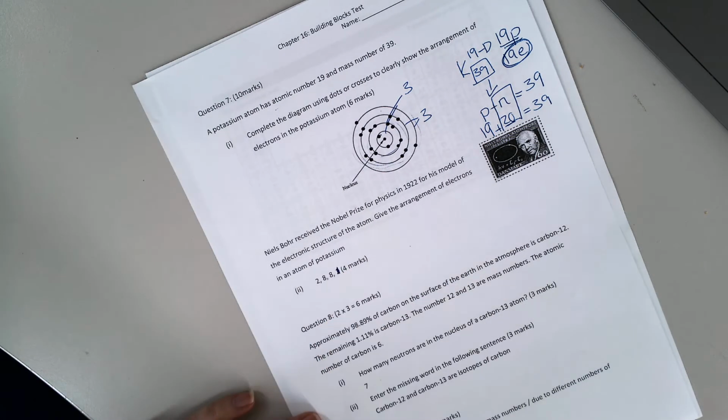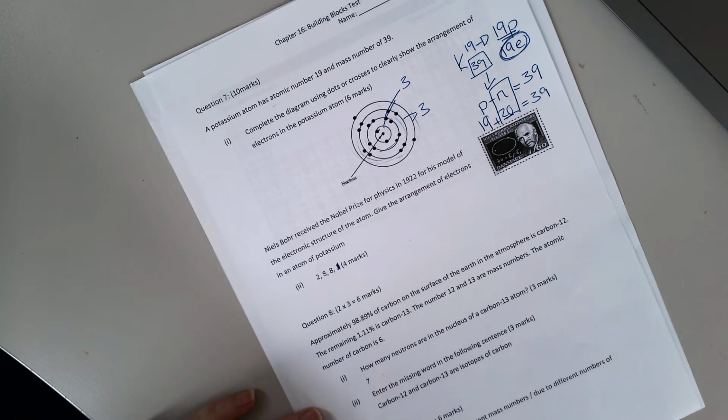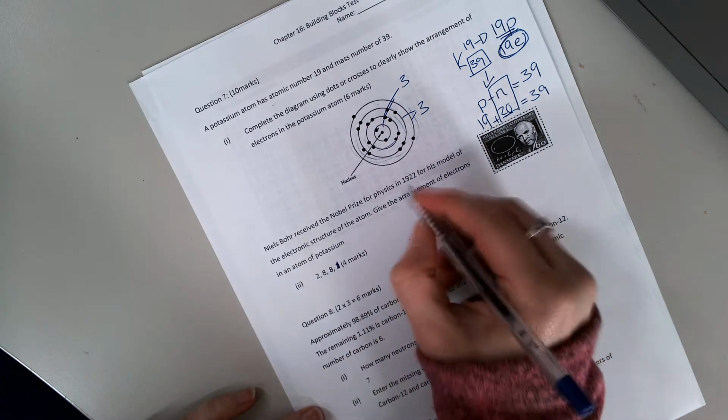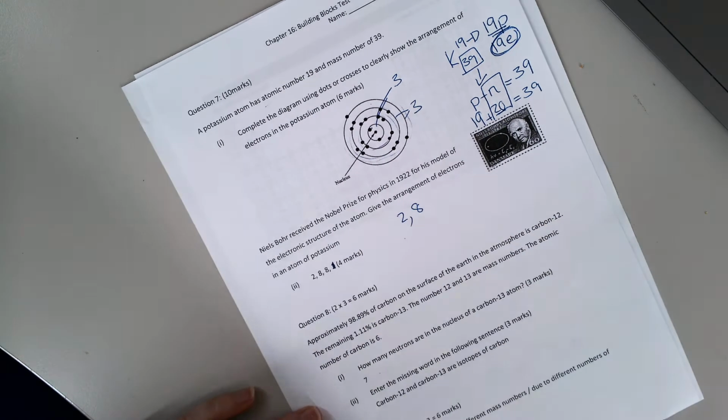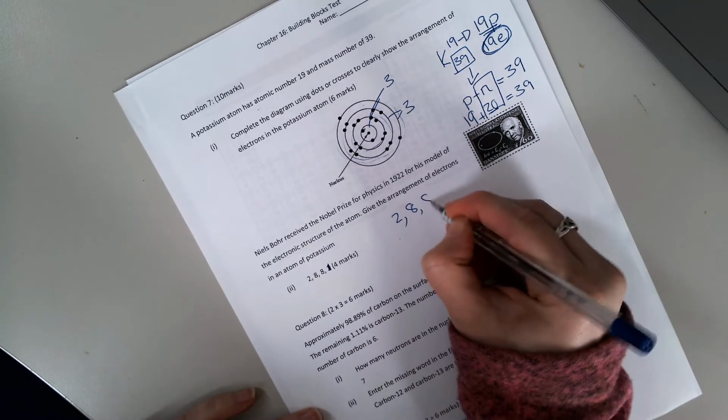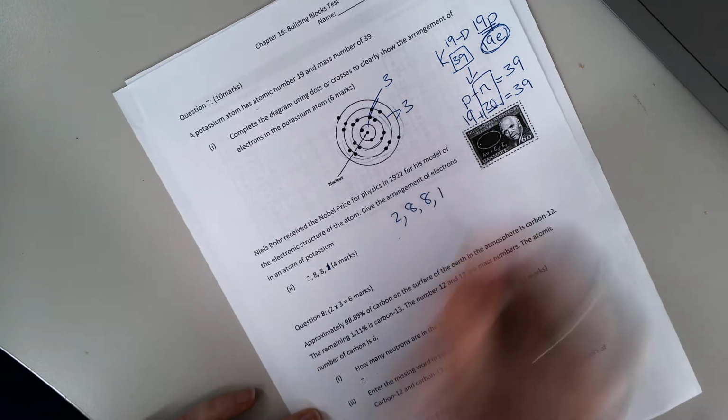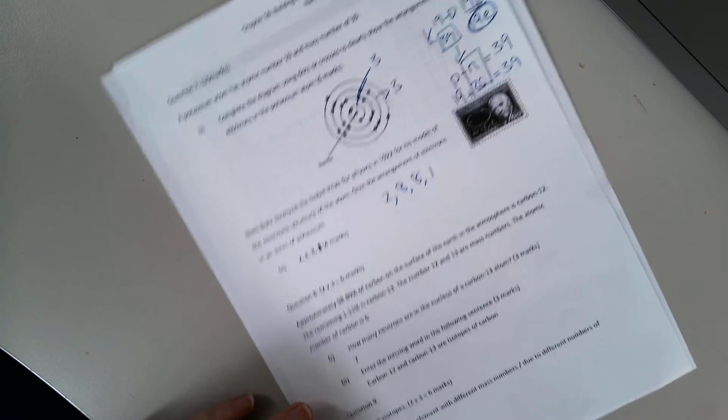My electronic configuration then for potassium: 2 electrons in my first shell, shell is full, comma, 8 electrons in my second shell, 8 electrons in my third shell, 1 electron in my outer shell.